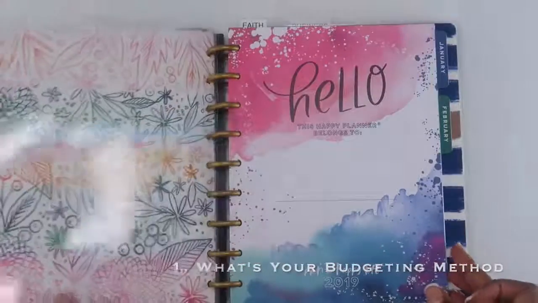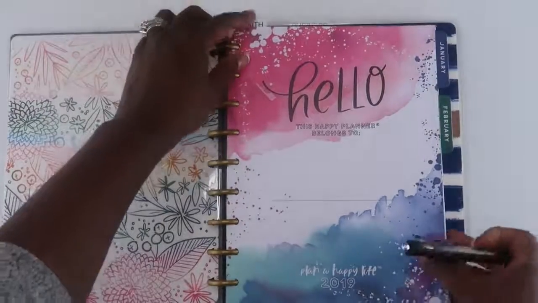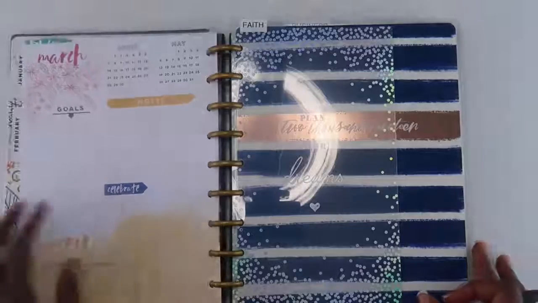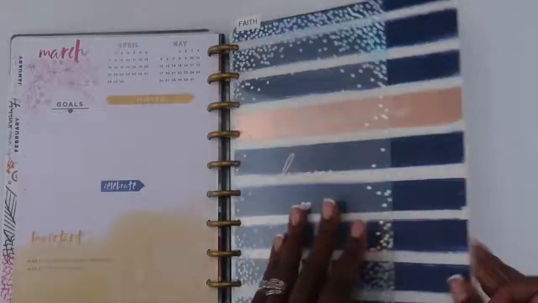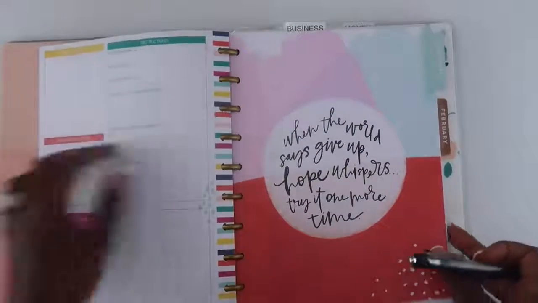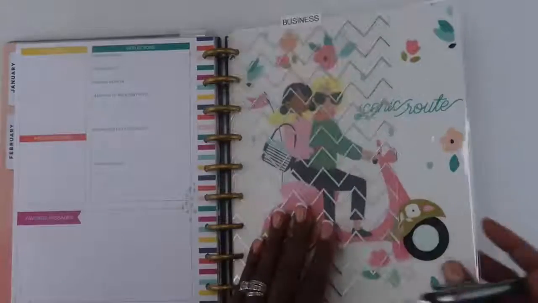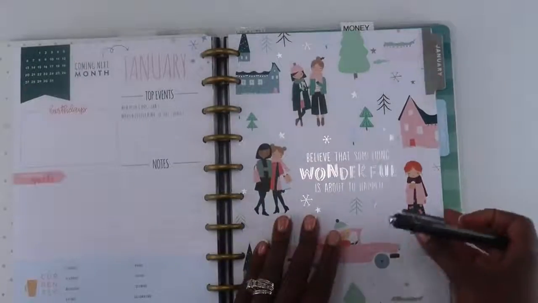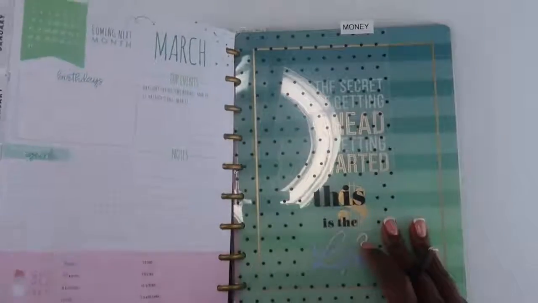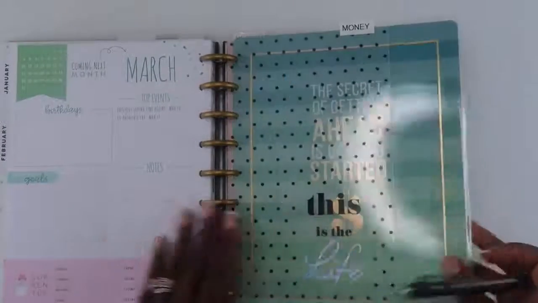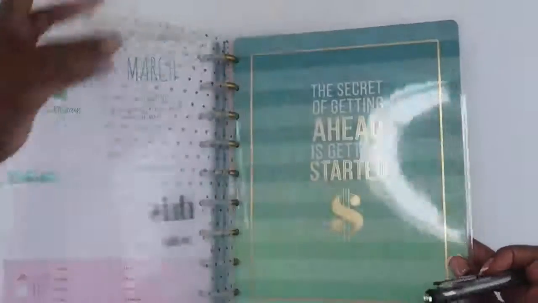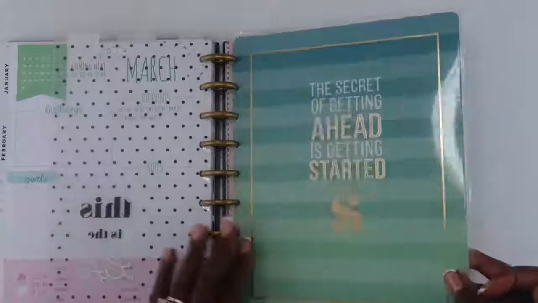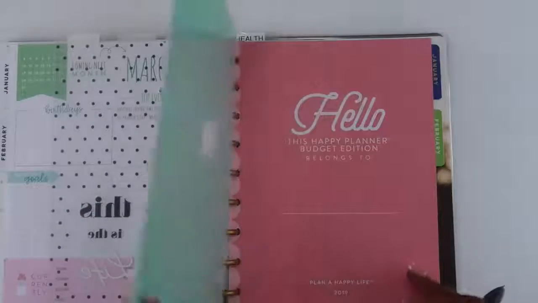I am a big paper budgeter. I love to budget on paper and to write everything down. So that's what this video is going to be focused on, how I prepare a budget in my planner. Now, if you feel like the planner is not the space for you, there are definitely a bunch of other apps out there like EveryDollar or You Need a Budget that can help you with app budgeting, or you can do it in Excel.